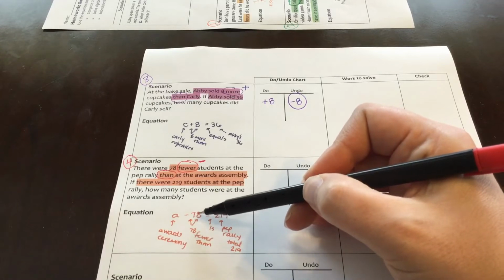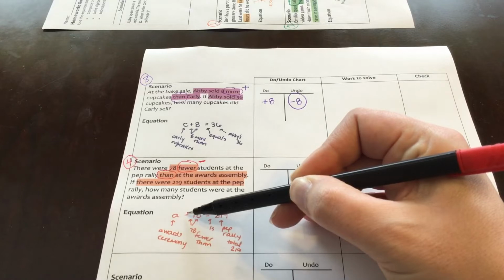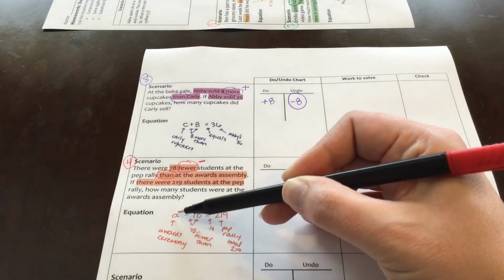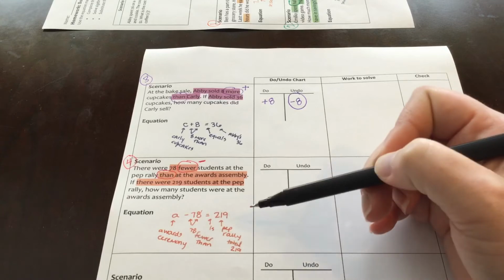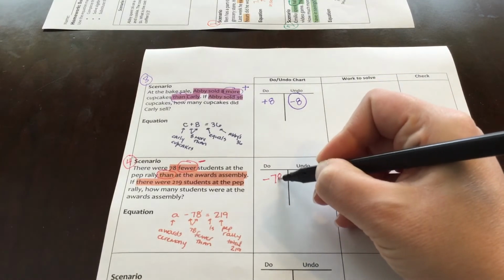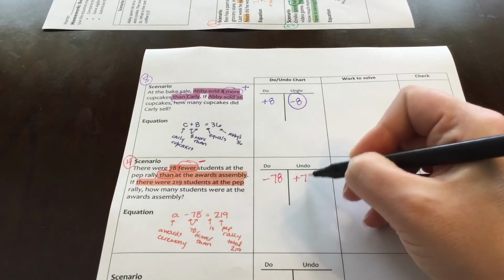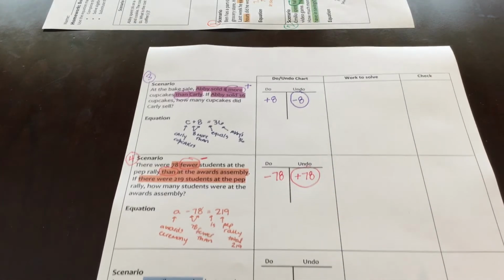So I showed 78 students fewer than how many were at the awards ceremony. I'm using A to represent awards ceremony. And that this is 219 students. And if this is a subtraction equation, it will be undone using the inverse of addition.